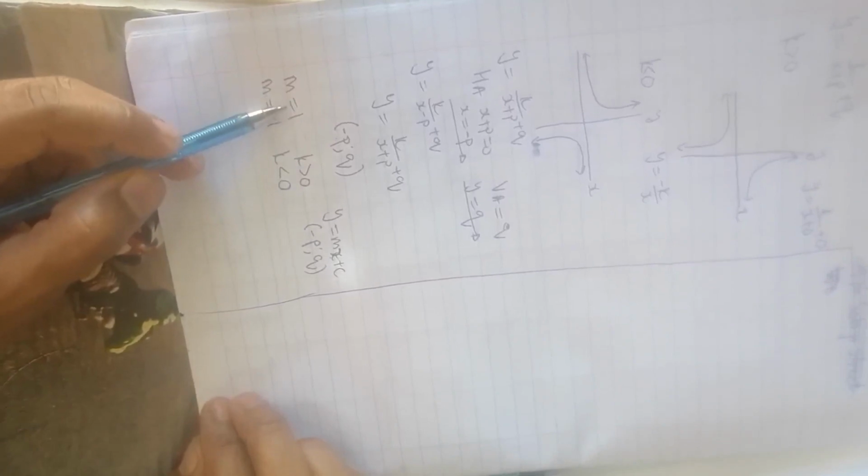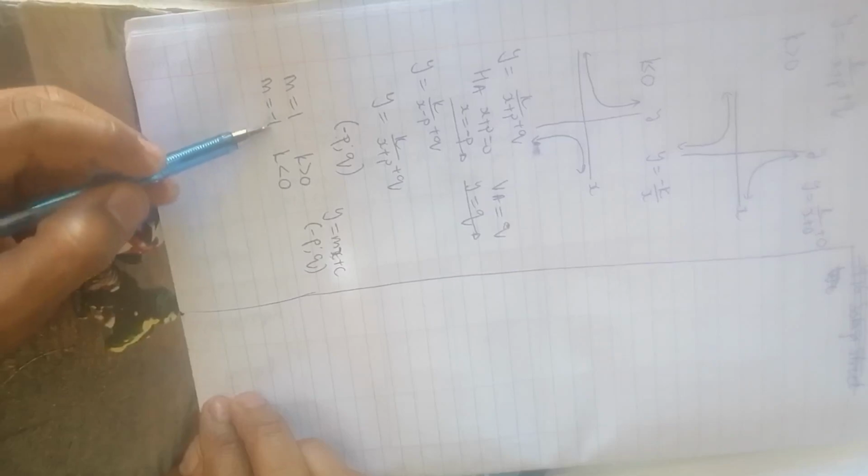So if the value of k is positive, the gradient is equal to 1. You are using this equation, substituting the coordinates of the asymptotes in order to find the equation. If k is negative, the gradient is equal to minus 1, and you are substituting the values of x and y for the asymptote.